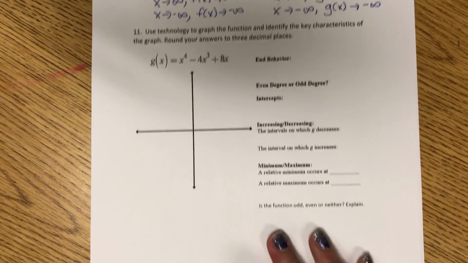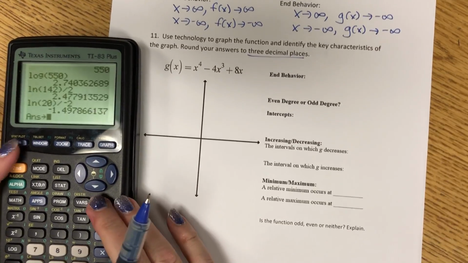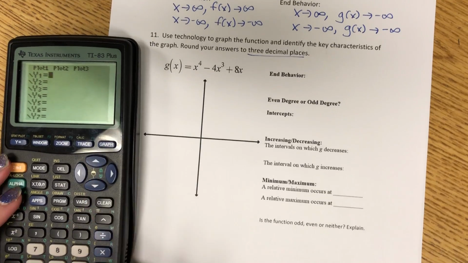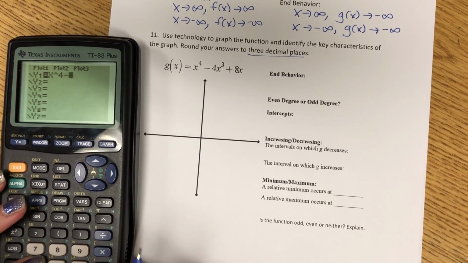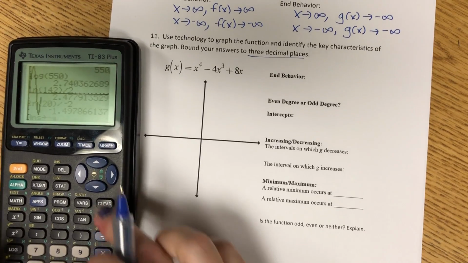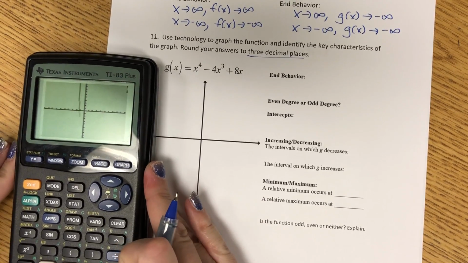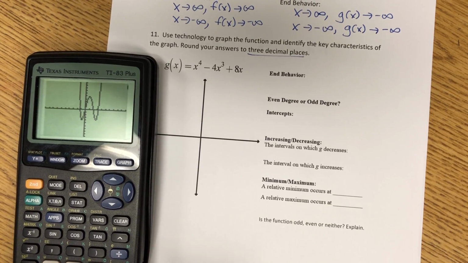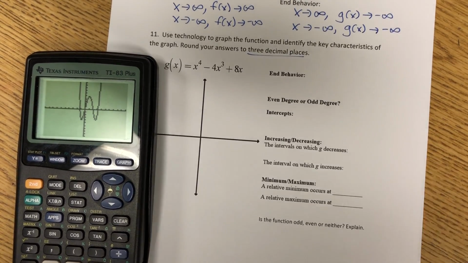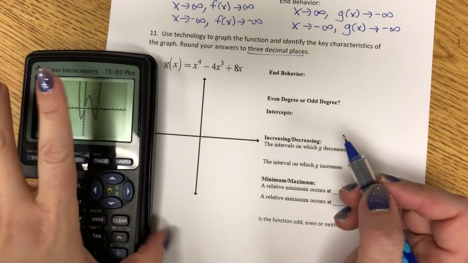All right, 11 requires the calculator. Please pay attention on your test to rounding. So we have an x to the 4th minus 4x to the 3rd plus 8x. Oh, wait, I gotta set my window. Zoom 6. If your window is not nice on your test, if you hit zoom 6, it'll change it to a nice window. Ooh, this is my favorite kind of graph. It's a W for Weiss. Let me sketch it.